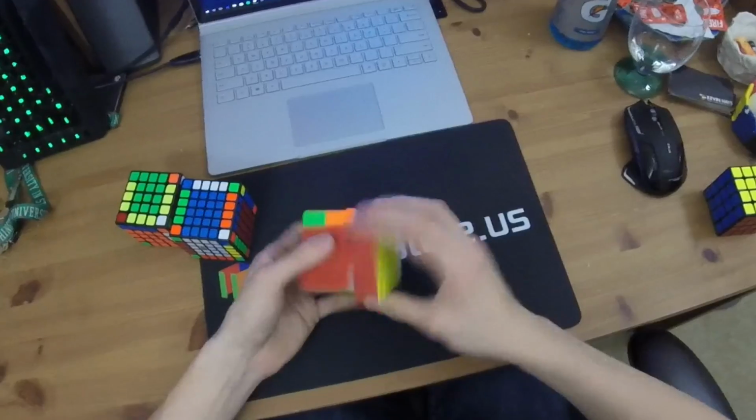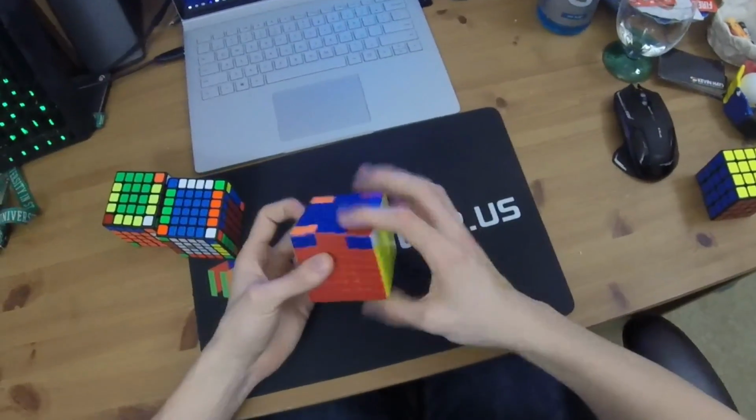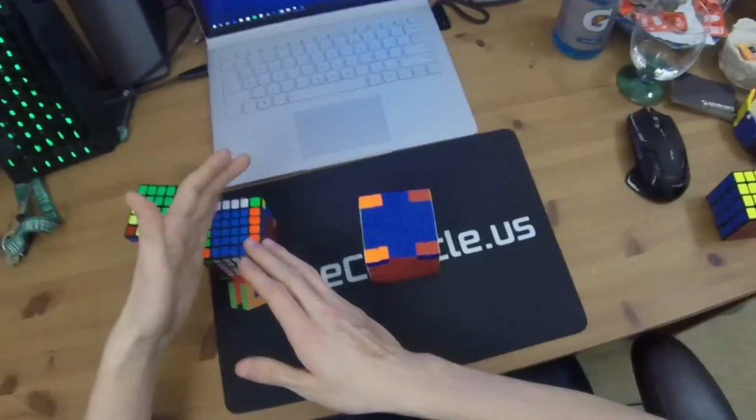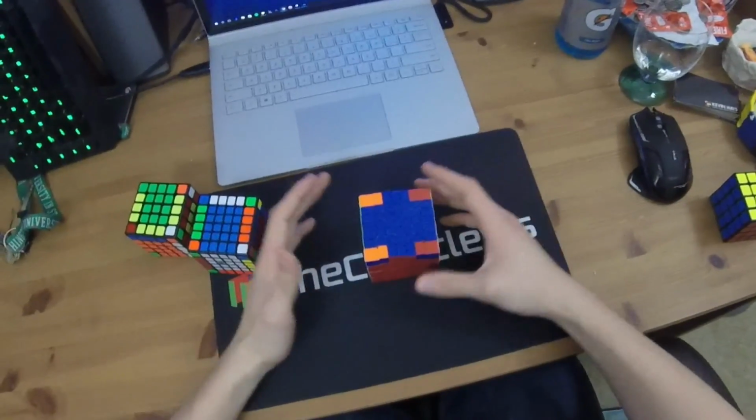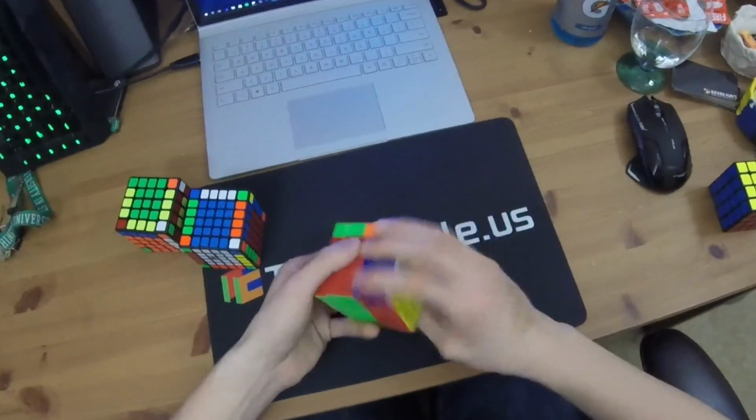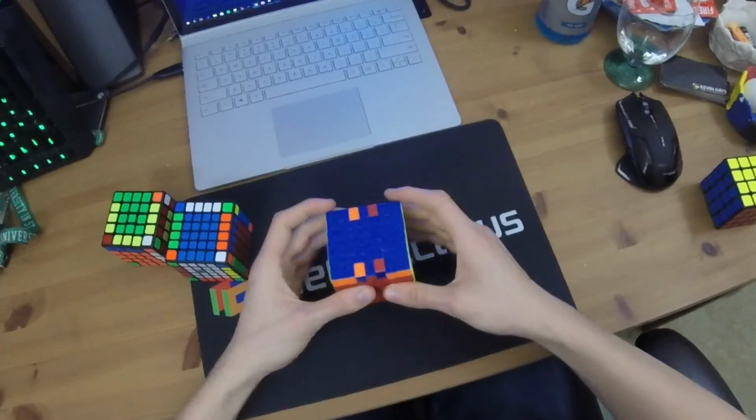For 7x7, there's a similar kind of thing you can do here. The inner slice moves will also work on 7x7 in kind of the same way as on 6x6. They're just a lot more rare. You're hardly ever going to see them.